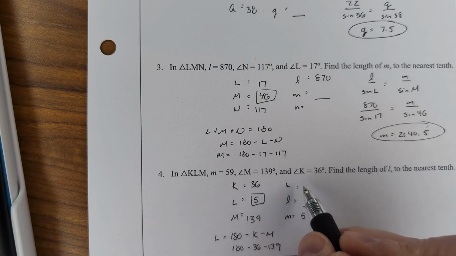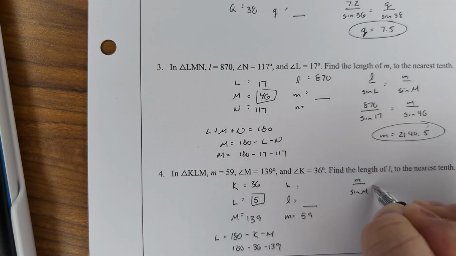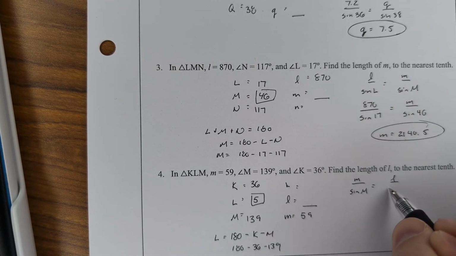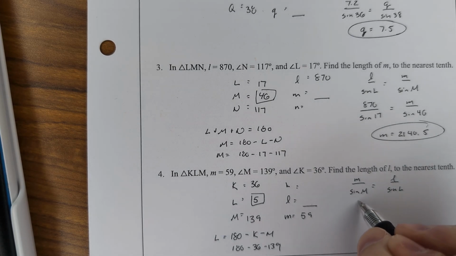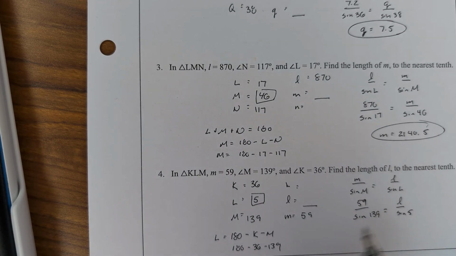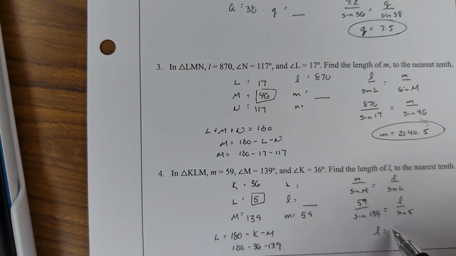Okay, so let's see. The pair we know: M over sine M equals, what am I looking for? L over sine L. So 59 over sine 139 equals little l over sine 5. So 59 divided by sine 139 times sine 5. So little l to the nearest tenth is 7.8. And that brings us to the end of the section.